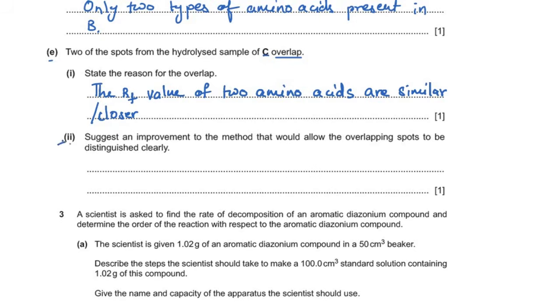Now the sub question says suggest an improvement to the method that would allow the overlapping spots to be distinguished clearly. Now if we want to distinguish them clearly, they should be separated more. To make them more separated, we should allow the chromatography to run for a longer time. This is possible only when we use a longer chromatogram. So we can write one of the reasons as: use a longer chromatography paper.